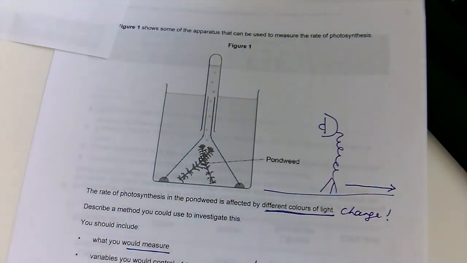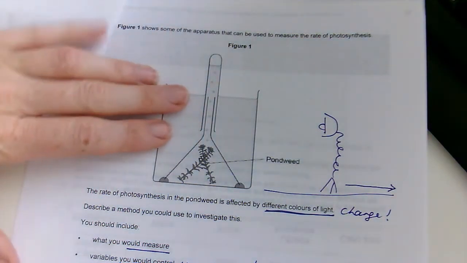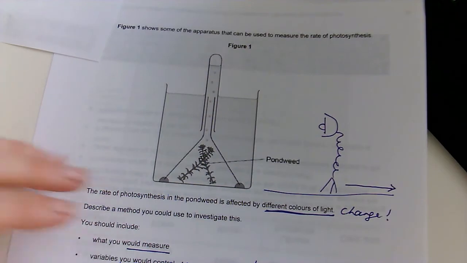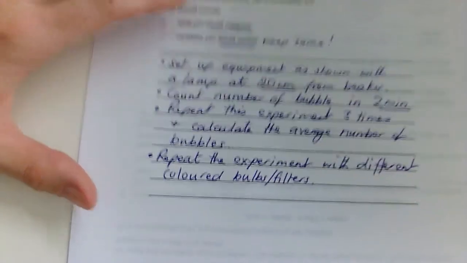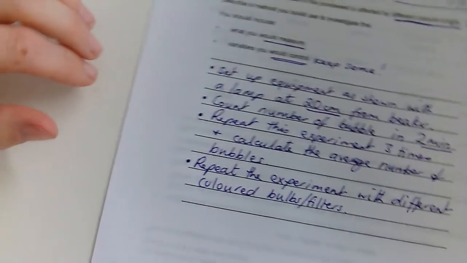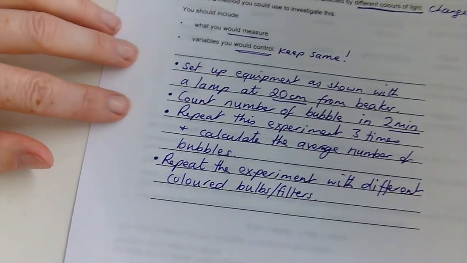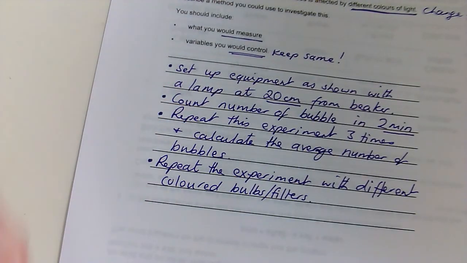So that's an alternative way of doing this experiment, but you are very likely to see something like this, and be asked to write a method, as long as you follow exactly the same formula. So what is it you're changing, what is it you're measuring, and what is it you're keeping the same, then you will get a good number of marks. So that's how we write methods for experiments.